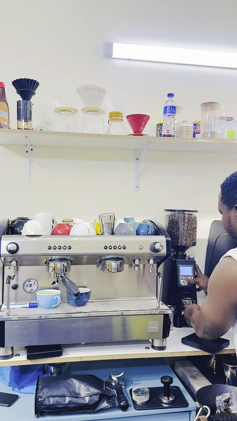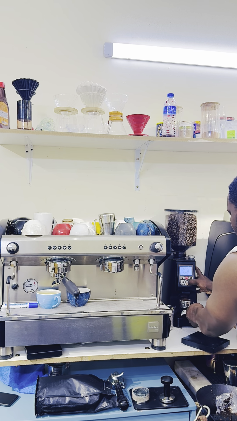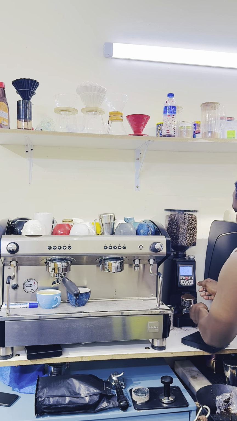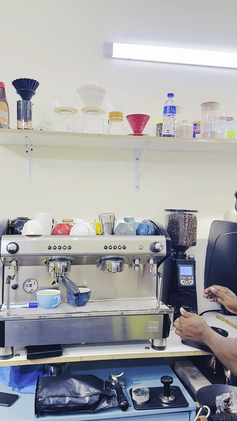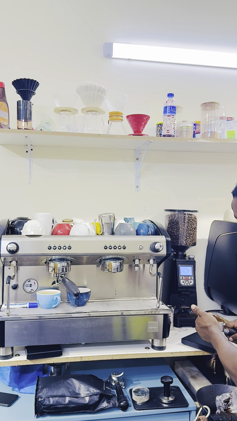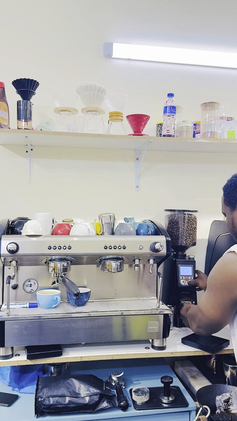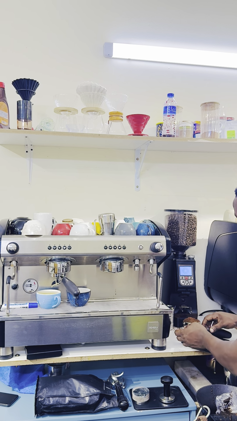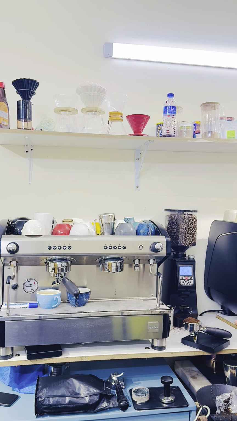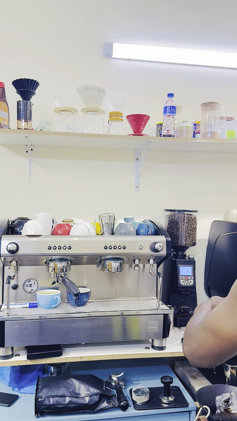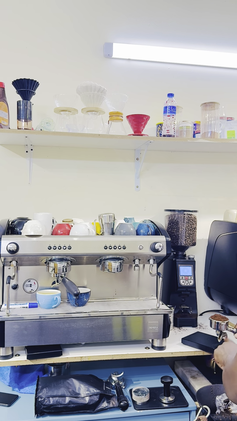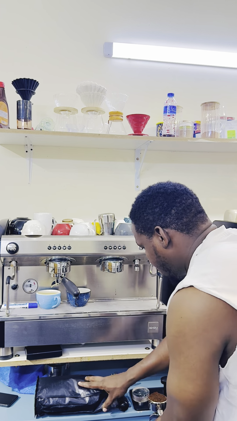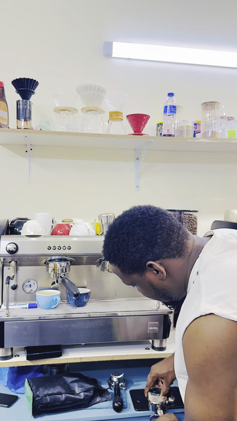Remember, rate is the speed. How will it affect our extraction? This is 17. If you put in more grams, and the particles are very fine, how will the rate be?